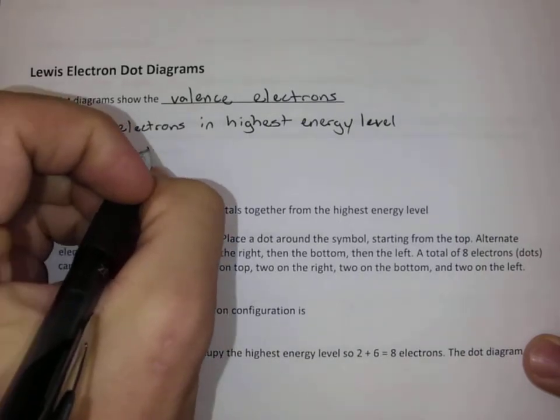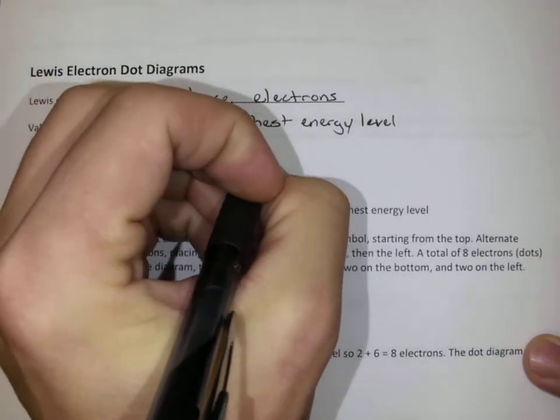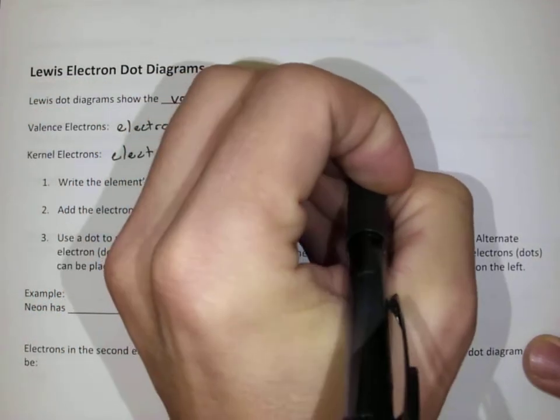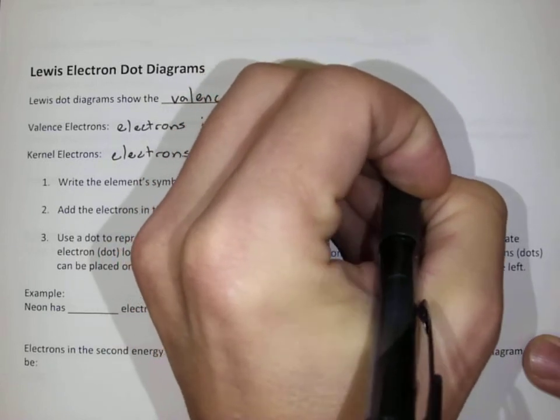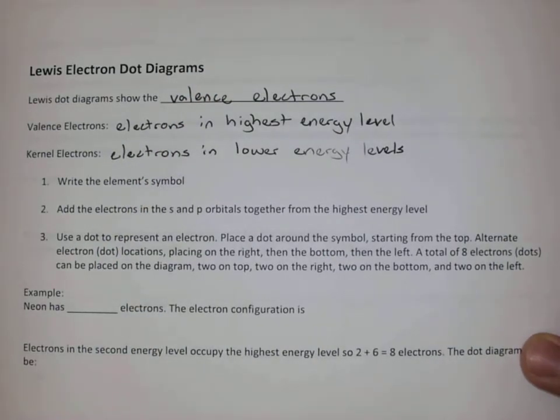Okay? So we're only going to care about our valence electrons.